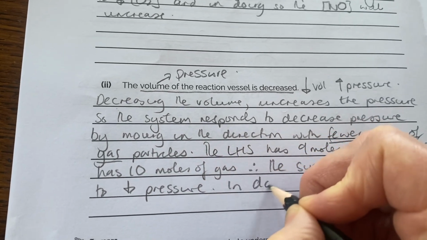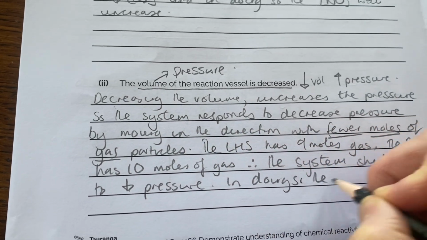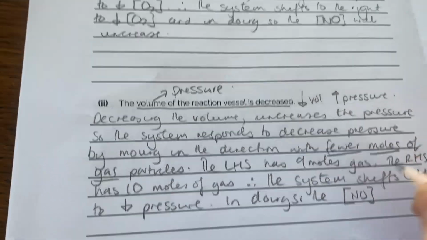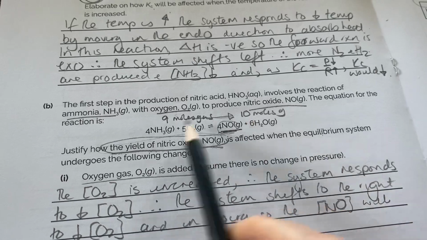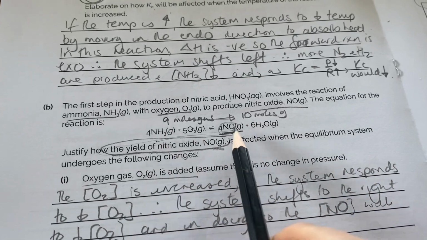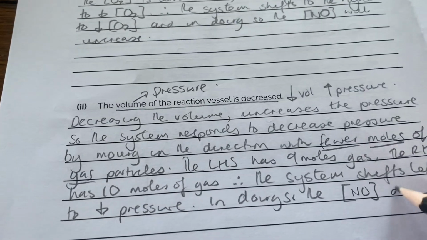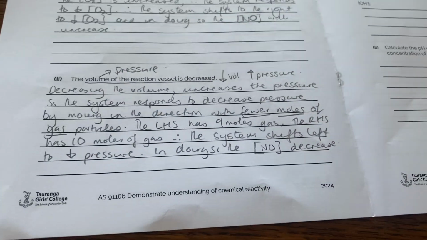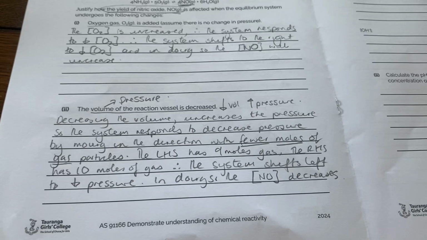In doing so, the concentration of nitrogen oxide, right? So if we're shifting left for this one, we're shifting away from the nitrogen oxide. So it's going to decrease. There we go. Decreases.